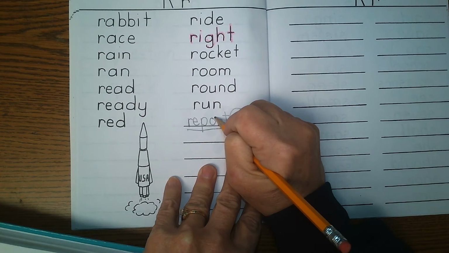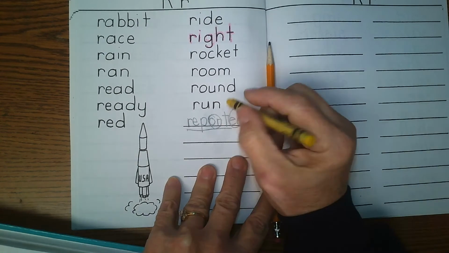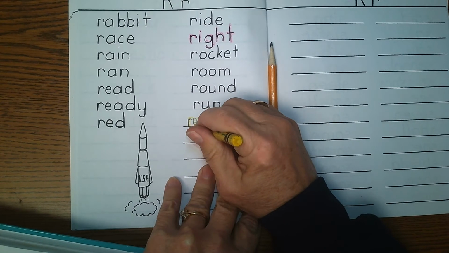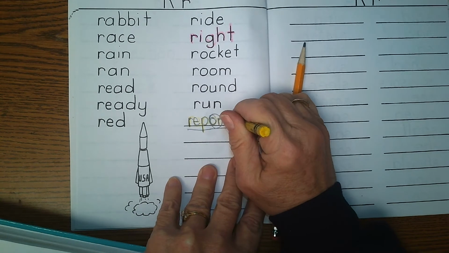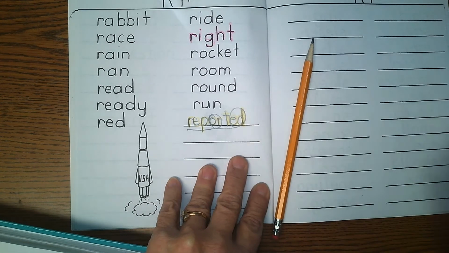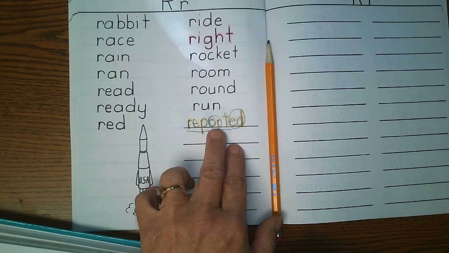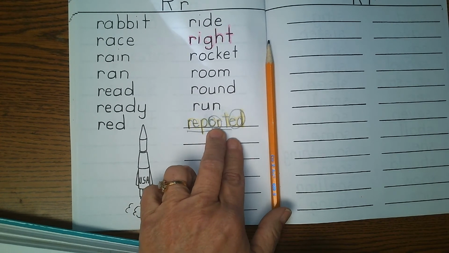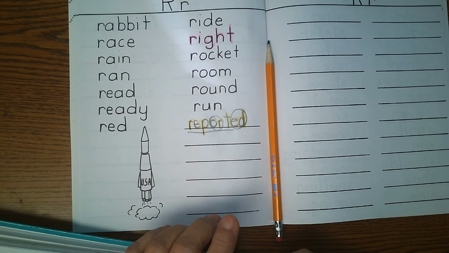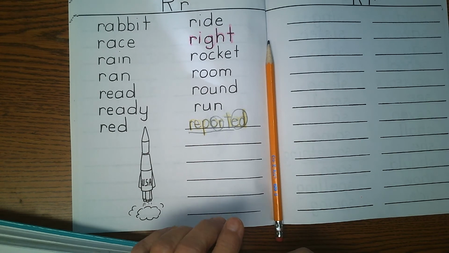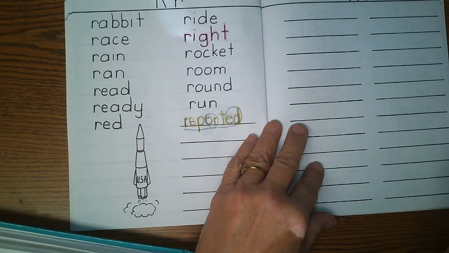Reported. Now it has an R-controlled vowel in the middle. Now let's trace the letters of the word. Reported. Report. P-O-R-T-E-D. Reported. Now you notice we didn't mark the syllables on here, but I wanted us to go ahead and mark the R-controlled vowel and the suffix. Reported. All right, that is the only R word. S.